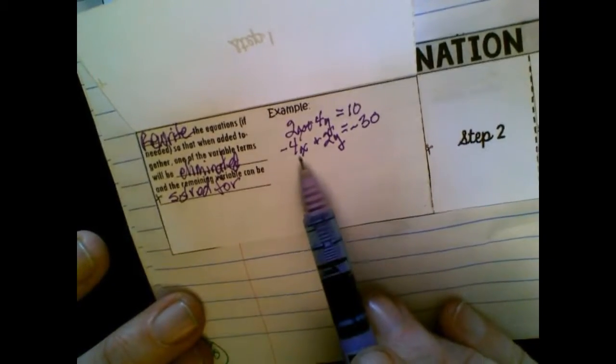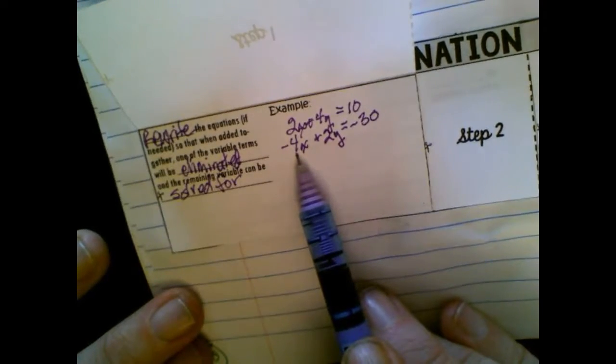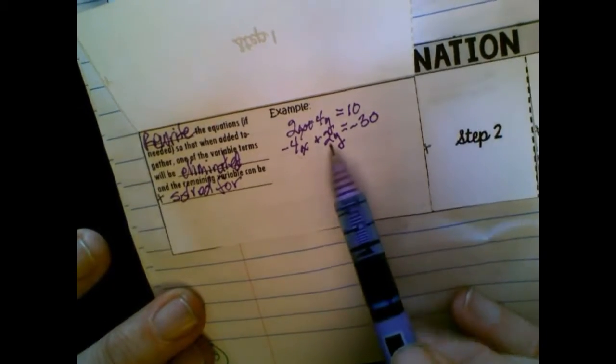And the reason why is because we want the coefficients of the variables to be opposites. So like here we have a negative 4x. We would love for this to be a 4x. And like this is a positive 2y, well, we would love for this to be a minus 2y. So those would drop out.